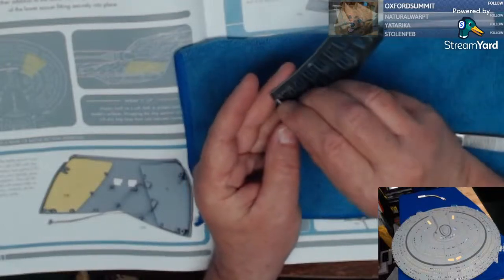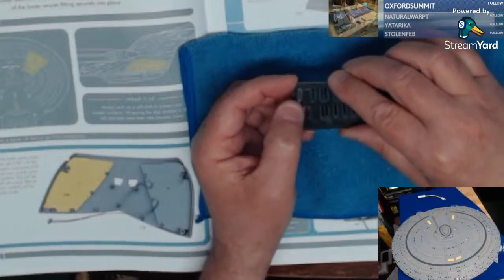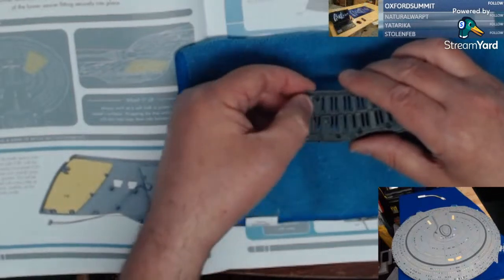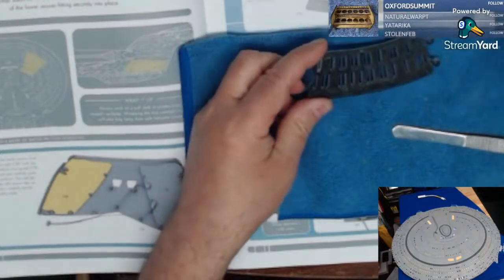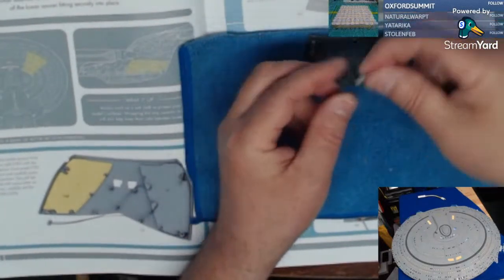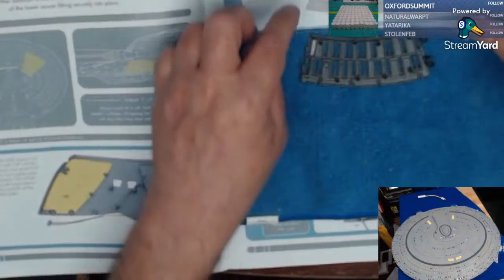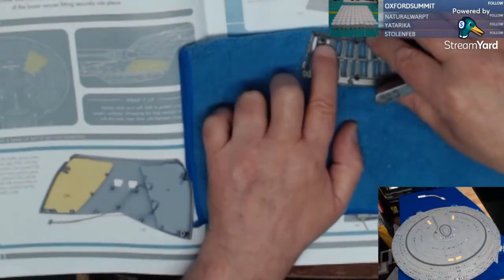I think the little tab goes down. Yeah, because then it sits totally flat like that. So the tab is down. Sometimes I can use the tweezers. Sometimes I can't, or sometimes it's easier just to do what I just did right there.